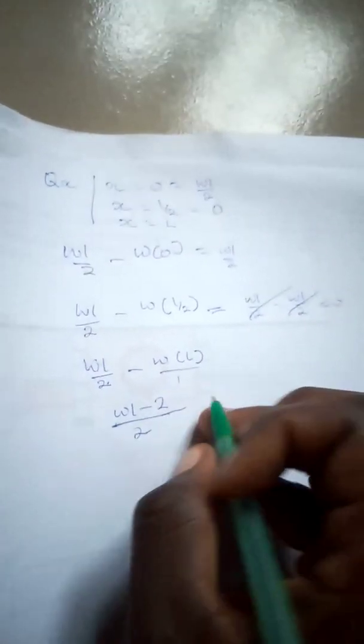And then when x is equal to L, we have WL over 2 minus W times L. Since this is a fraction, we're going to make this a fraction as well, over 1. So we have 2 here, this is a common factor. 2 here goes here, 1. We have WL minus 2 here goes 2. So we are going to have minus WL all over 2. So here is going to be equal to minus WL all over 2.